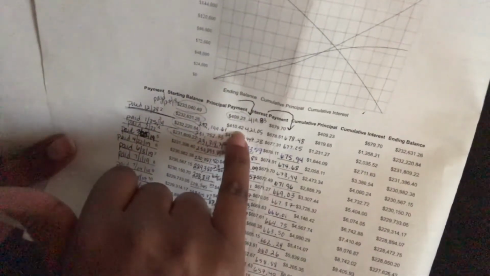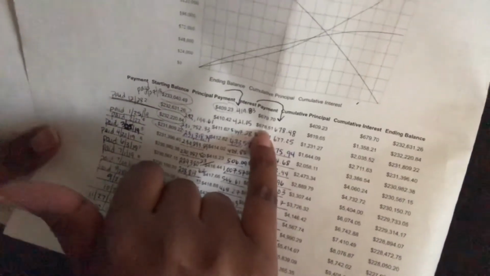If I would have just made that regular $1,088.93 payment, then it's telling me, and you can see my handwriting versus their typed version, that under the principal payment, $410.42 would have gone towards the principal. And look how much goes towards the interest, $678.51 out of my $1,088.